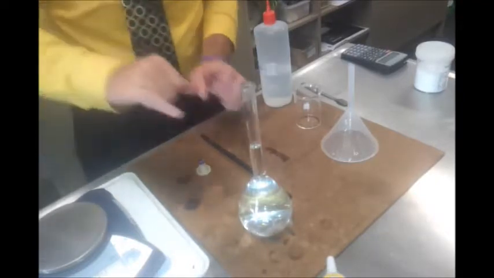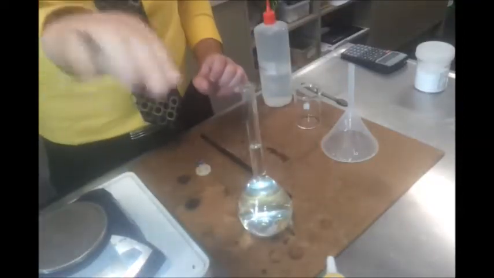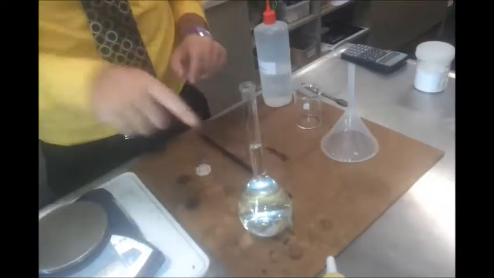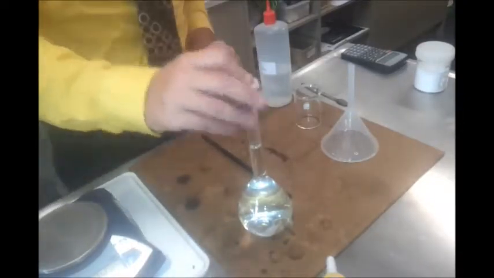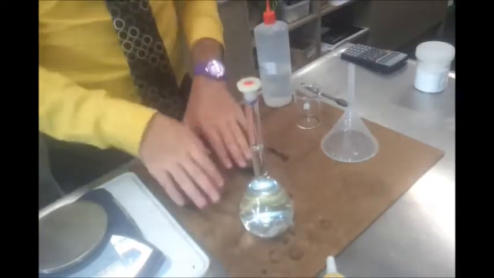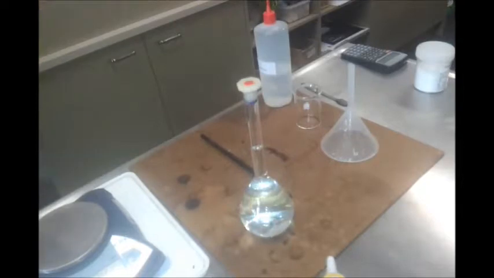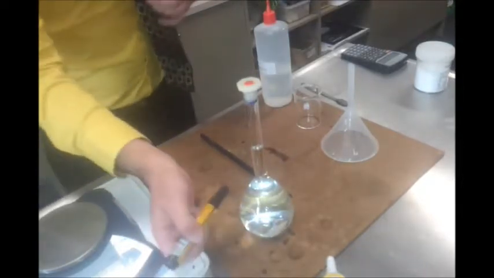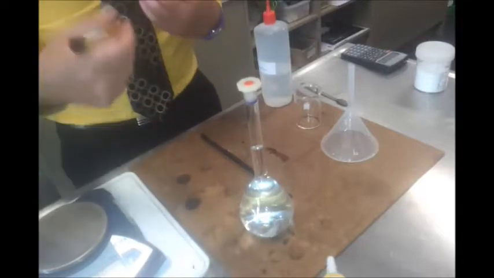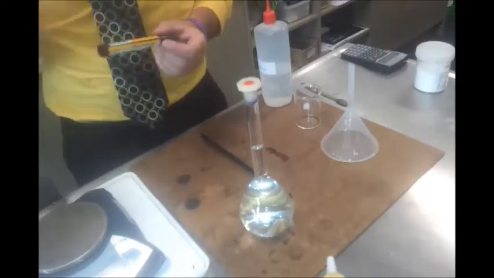And remember that liquids have got a meniscus. It's the bottom of the meniscus, not the top. So it's the bottom of the curve bit that we're aiming for on that line. Okay, my last thing to do is just to invert it a couple of times. Again, just to ensure that it's what we call homogeneous, so the same concentration throughout. And then I would put my name on it with a marker so that I know that that's my solution.